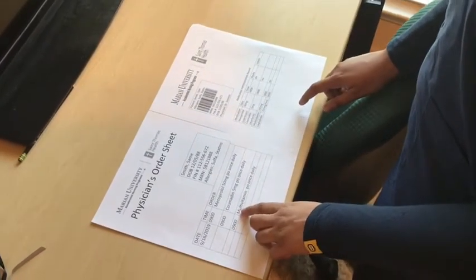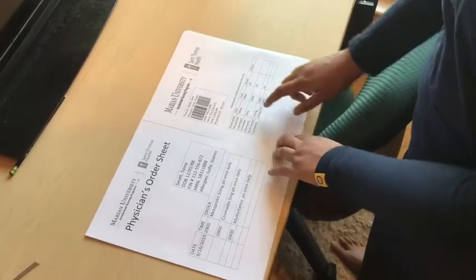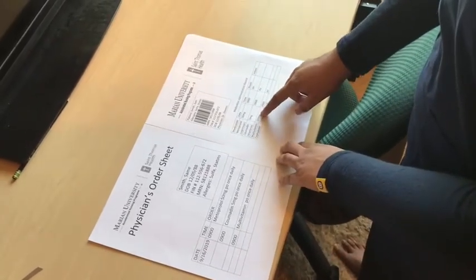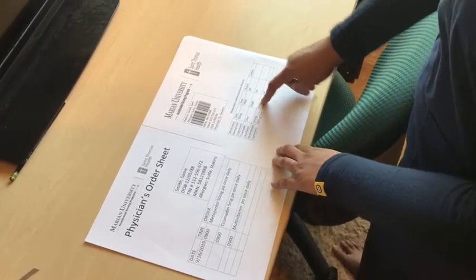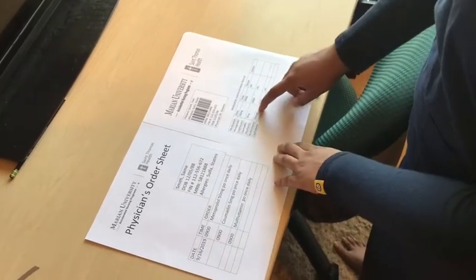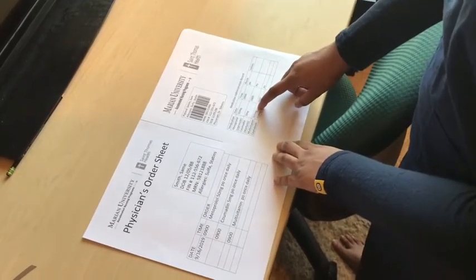Next, we have a multivitamin PO at 9 a.m. Here we have a multivitamin 100 milligrams PO at 9 a.m. I checked with Dr. Stevens, and he did say that he wanted a 100 milligram multivitamin.